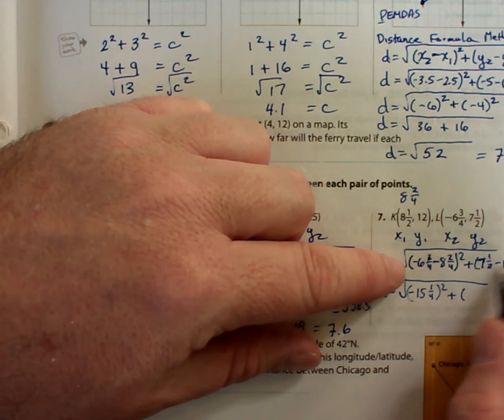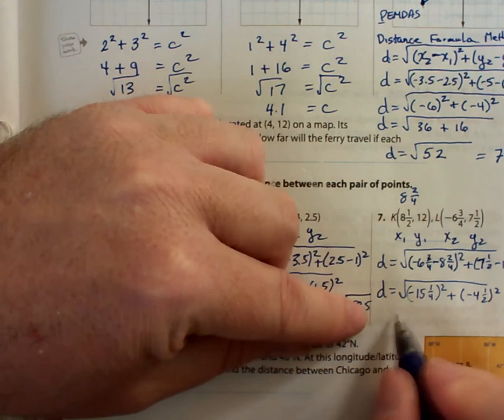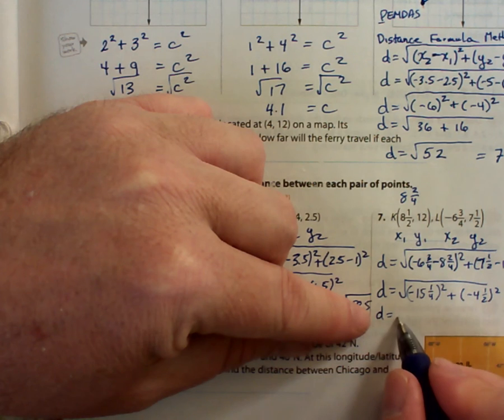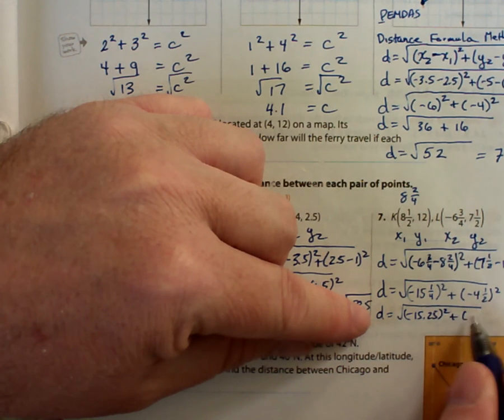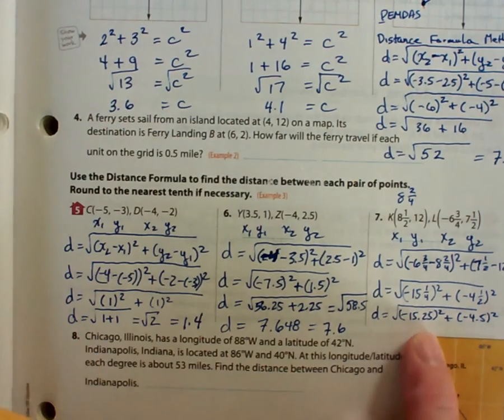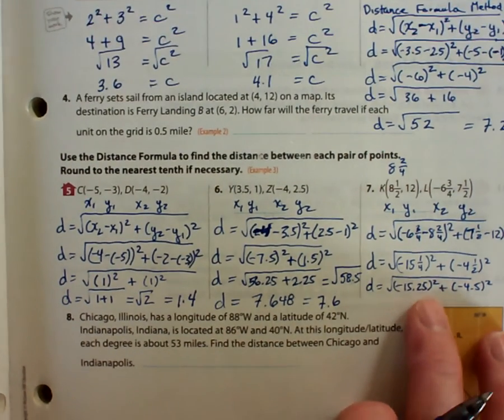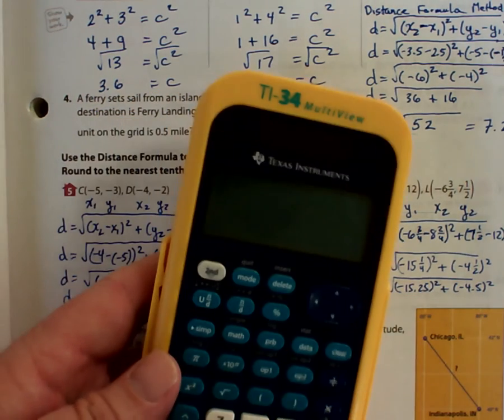This is another tough subtraction here. You're going to end up with negative 4.5. Again, I'll change these to decimals when I'm squaring. Negative 15.25 squared plus negative 4.5 squared. Now I can do all this. Your answer is going to come out positive. So to save time, you can actually use positive 15.25 if you want.